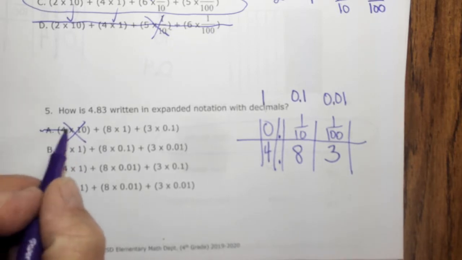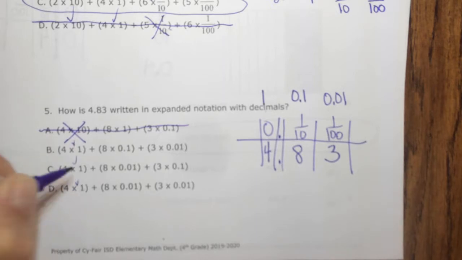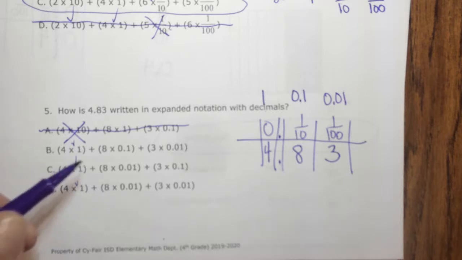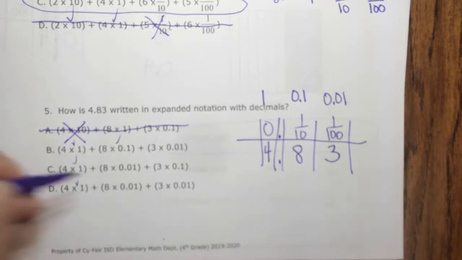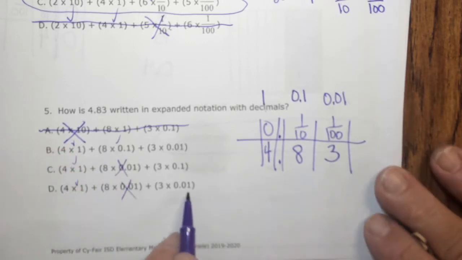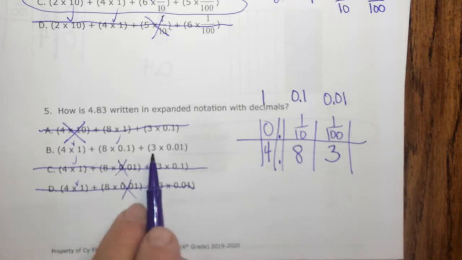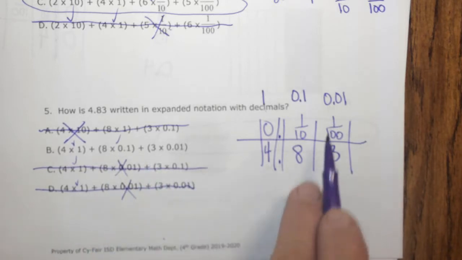Okay, I'm already done with it. So the others have 4 times 1, so they could be. Then I need 8 times what? Gavin? Yeah, 8 times 1/10. So I have 8 times 1/10 here, and I don't have it on either of these, so I've already found my answer. Okay, my answer is B, because 3 times 100th is correct.